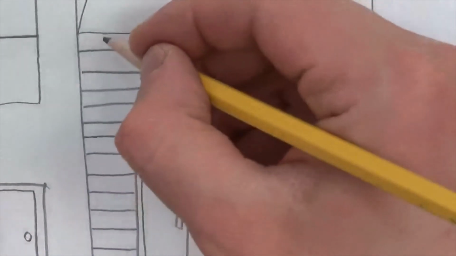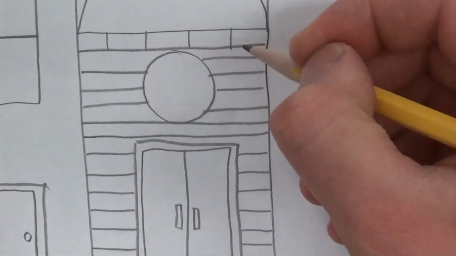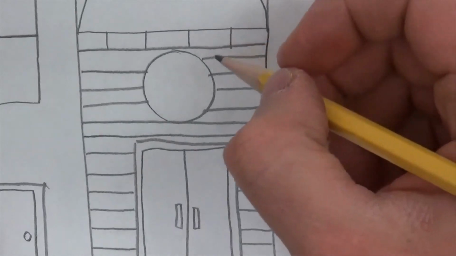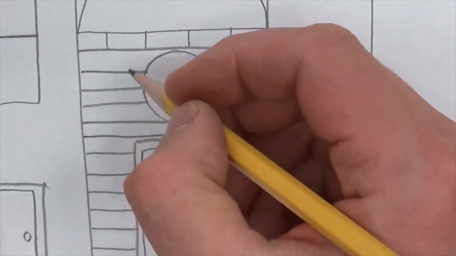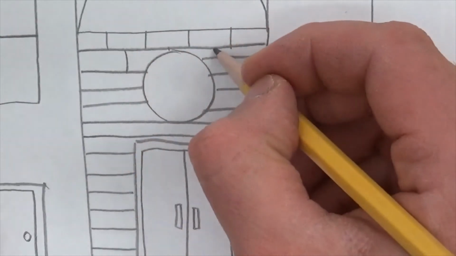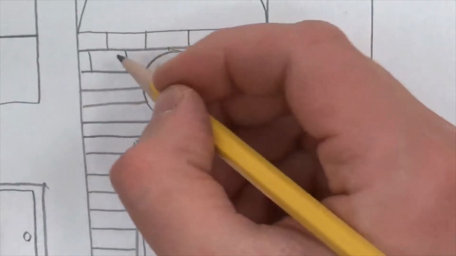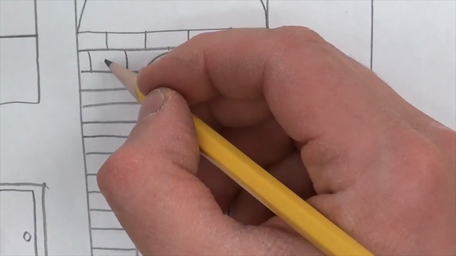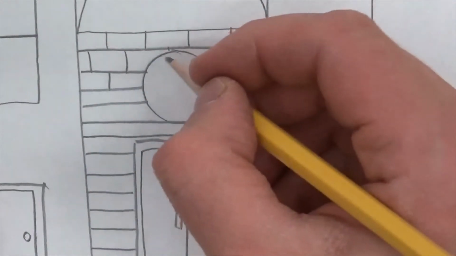So now I'm going to draw lots of little vertical lines in between my horizontal lines. But instead of drawing them straight down through all of them, I'm going to go in between them on the next row. And that's what makes it look like bricks or stones. So if this one is in between that, that's how I'm going to draw the next one. It's a pattern. And it just goes over and over and over.